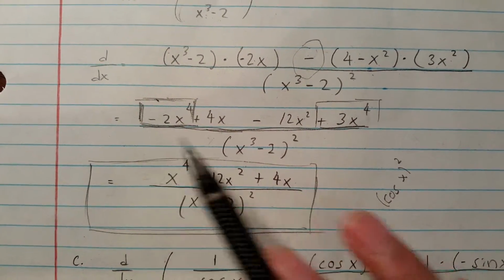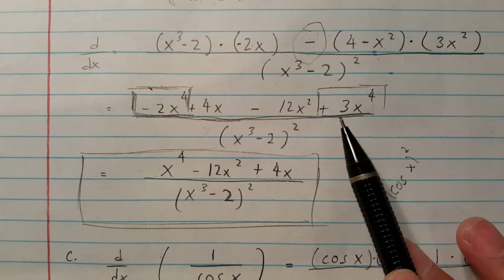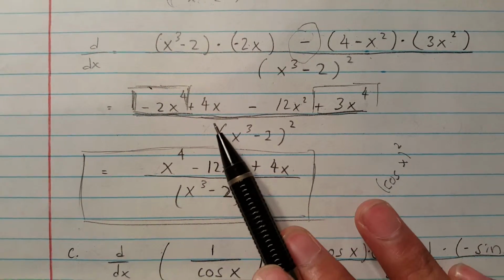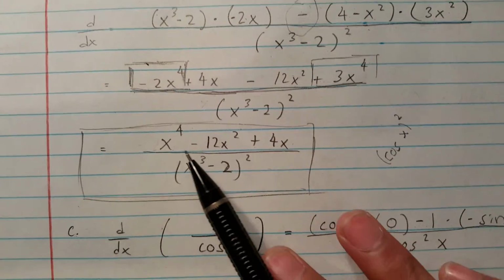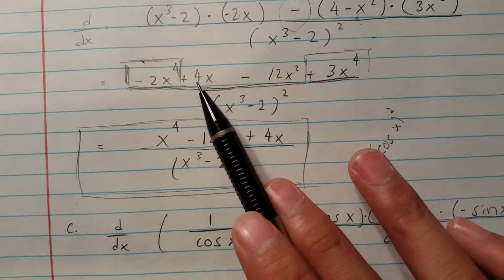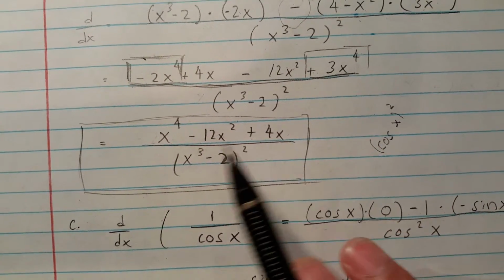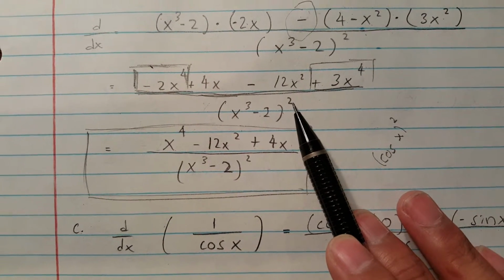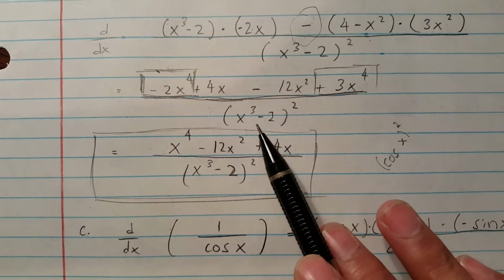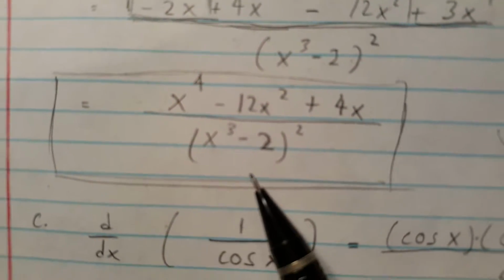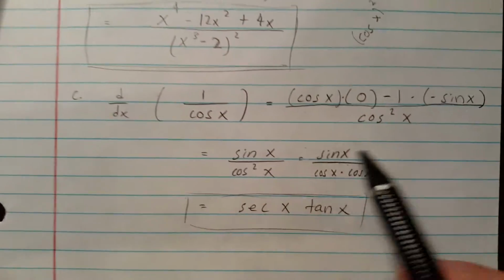I've boxed all my like terms so I can see them easily. Negative 2x to the 4th plus 3x to the 4th gives me x to the 4th. I'm left with minus 12x squared, plus 4x, over (x cubed minus 2) squared. That's my bottom squared, and this is the correct answer. All right, cool.